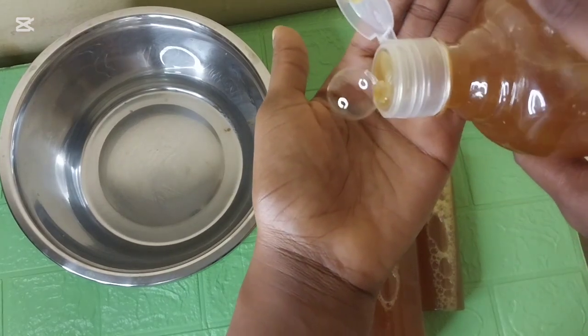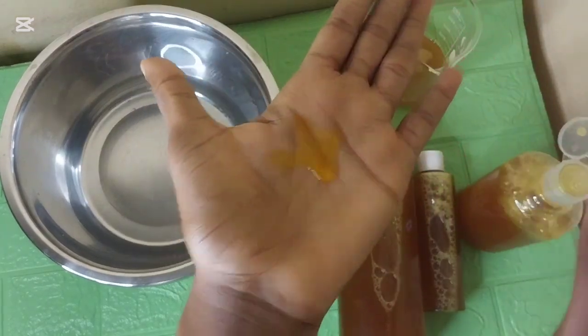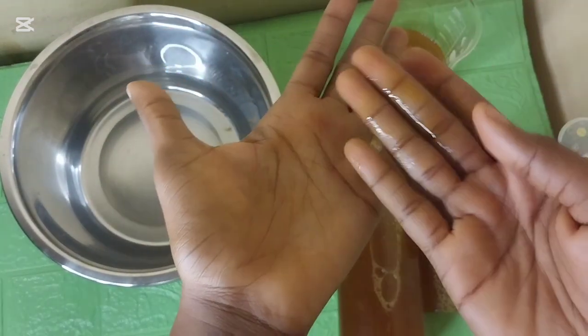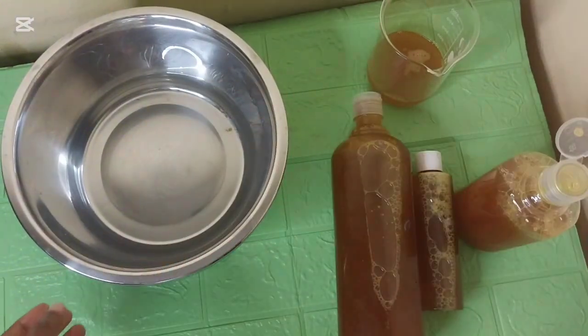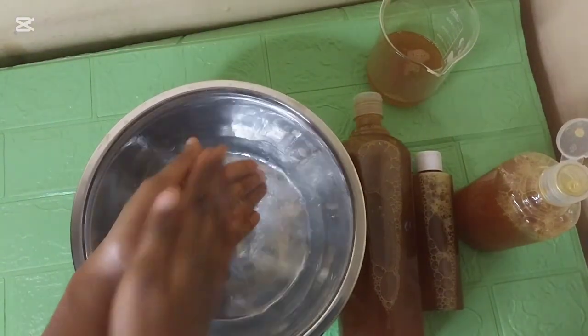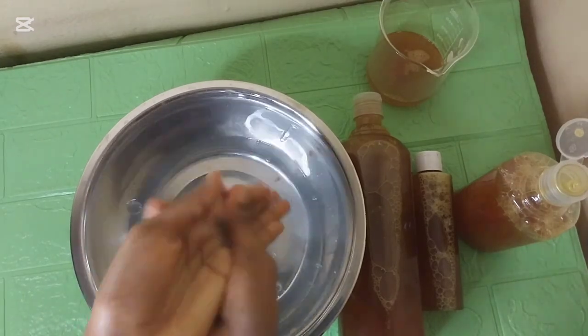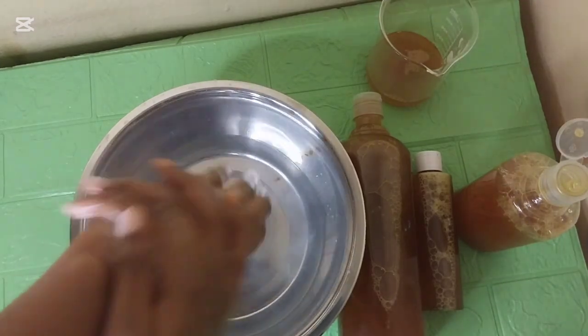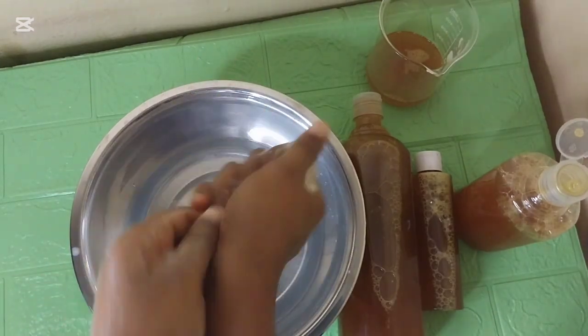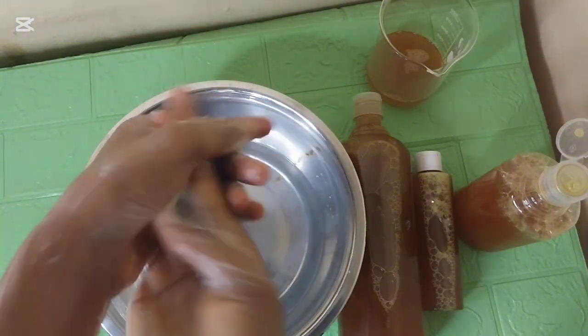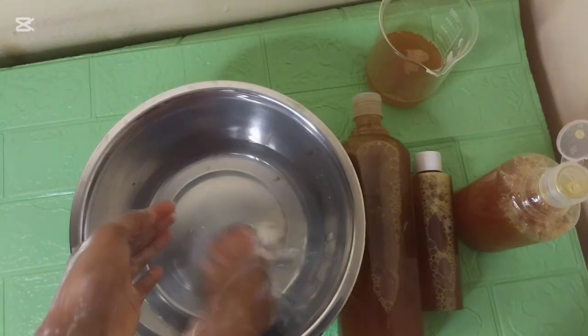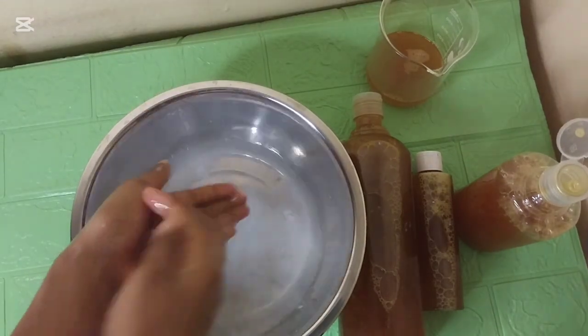So I want to wash my hands with the soap so that you can see how it looks. So this is it. So I'm going to wash my hands with the soap. So this is that little amount I added. So you can see the lather we got from that little amount of soap. And it smells wonderful, really, because the fragrance is... So you can see how it is.